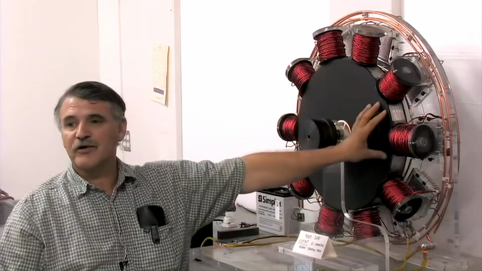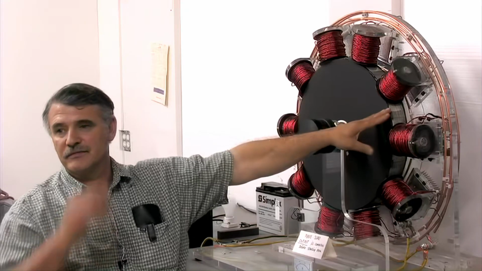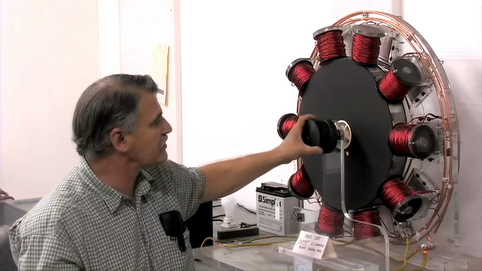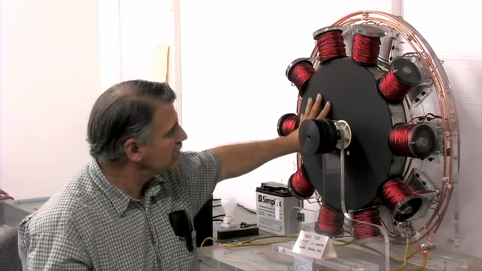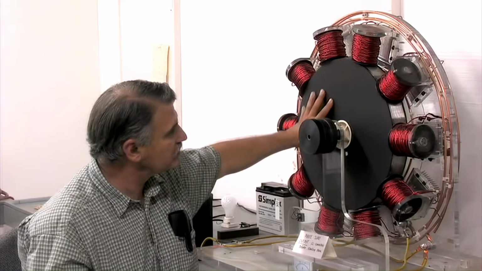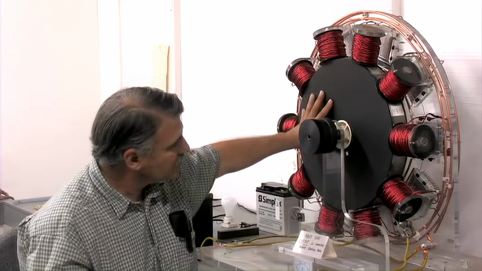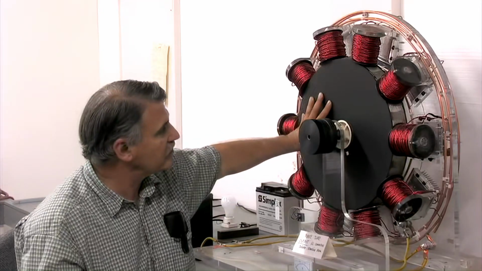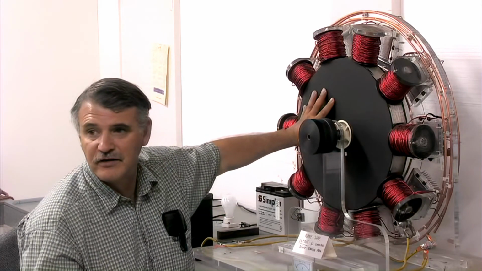Between the two north poles is an imaginary south. So when this comes around and gets triggered, when it passes the trigger circuit, it's always past the trigger circuit by about 22 degrees. And so it's really in between these two magnets when the coil fires.